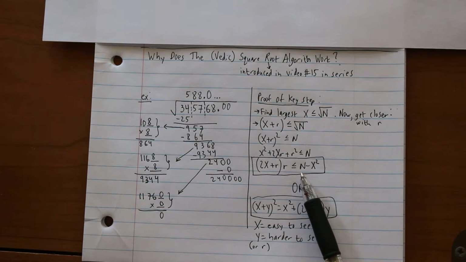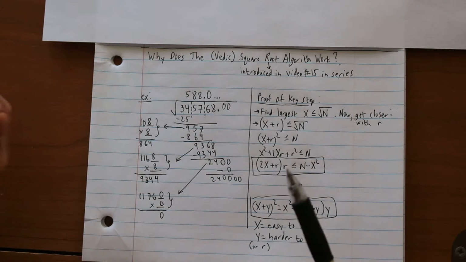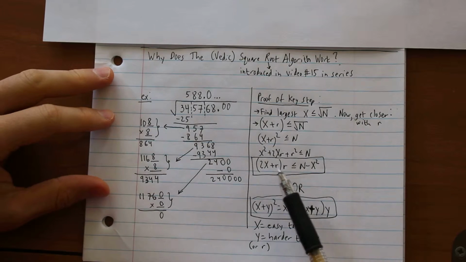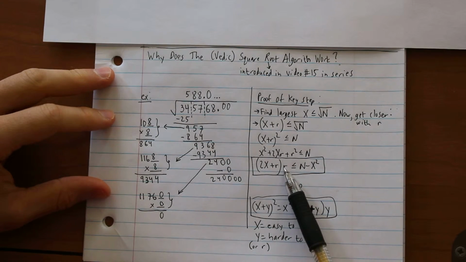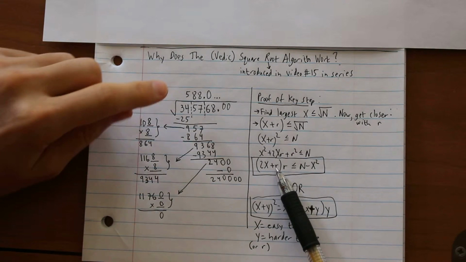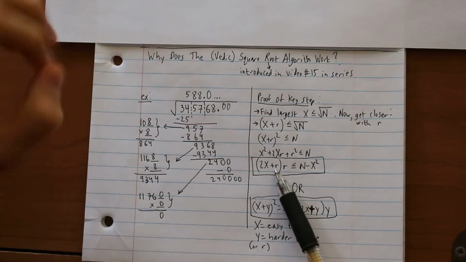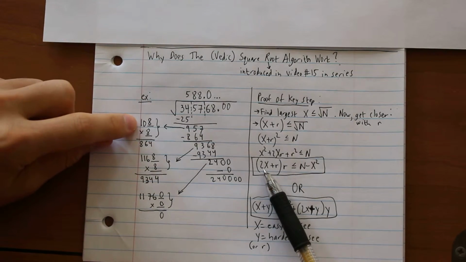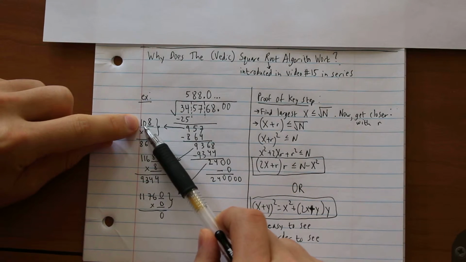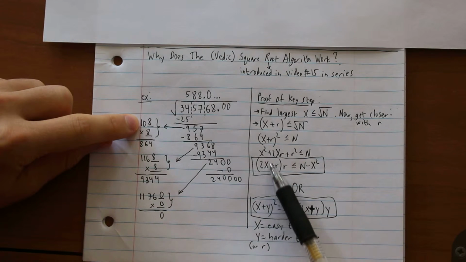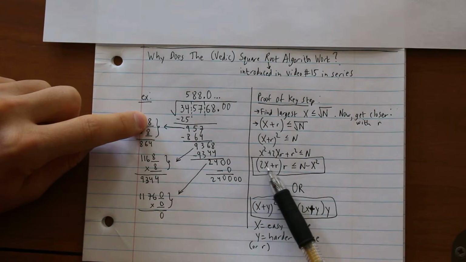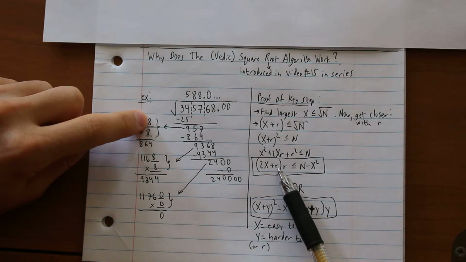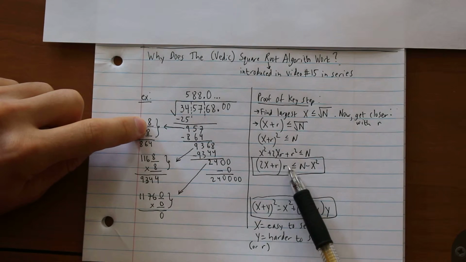Now this may look completely mysterious, but take a look at what this is saying. You have the r and the r, and remember the r is like this new digit, like the 8, the new digit we keep adding. And then we have the 2x. So if you recall from the left, what do we do with the 5? We doubled it, that's the 10. So that's 2x, we're doubling our first digit. And then 2x plus the blank, that's your r, times the same blank.